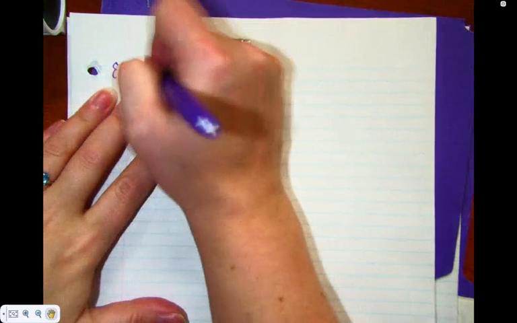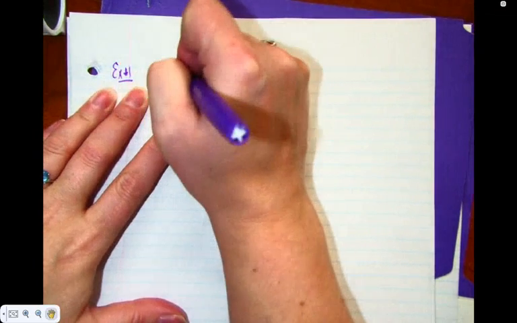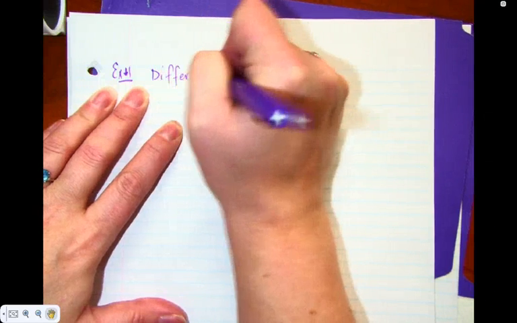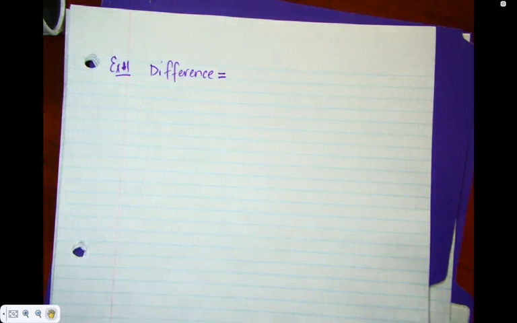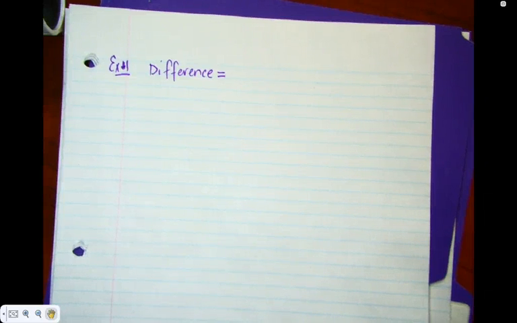I want you to write down the word difference. And we're going to spend a lot of time this semester taking English and putting it into math, because math is like its own language. And you can typically translate one thing to another. What word in math means the same as difference? Subtract.